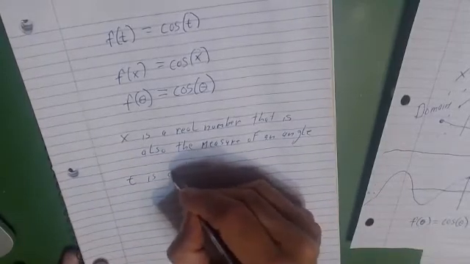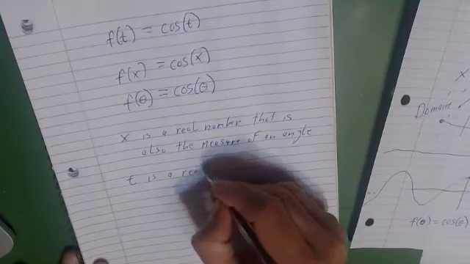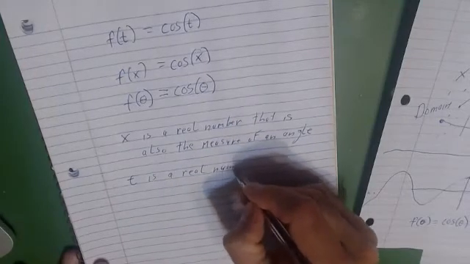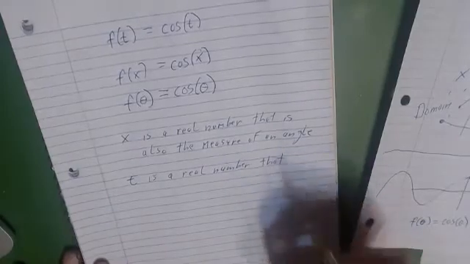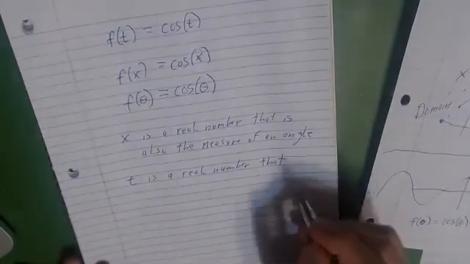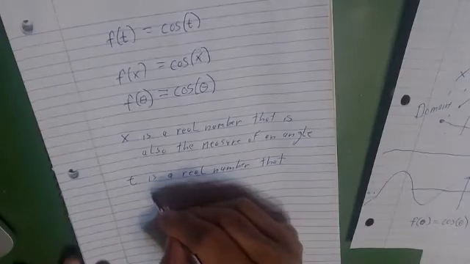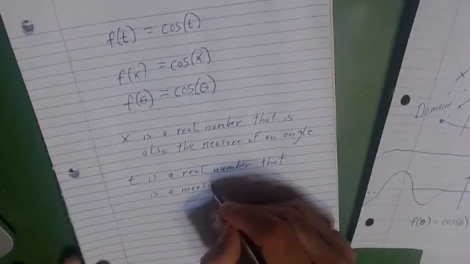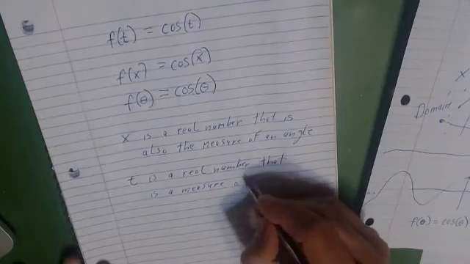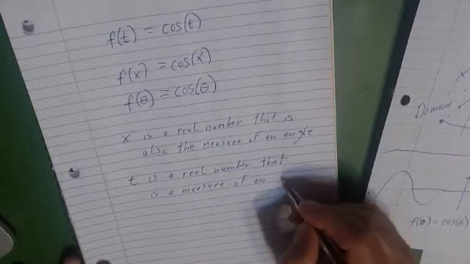T is a real number that is a measure of an angle.